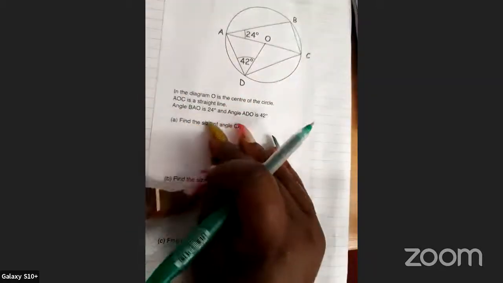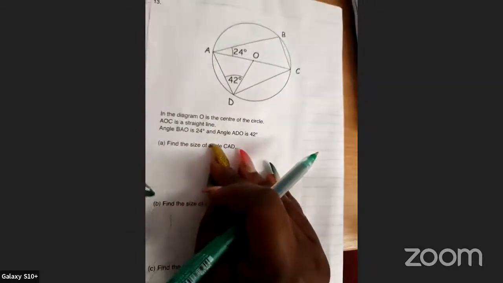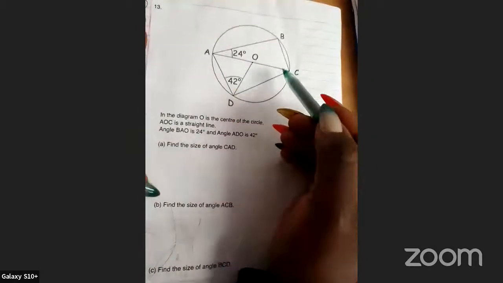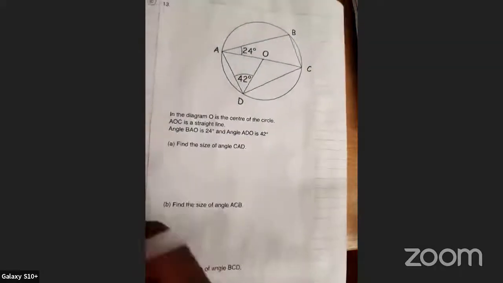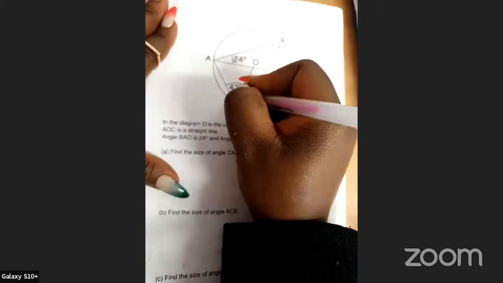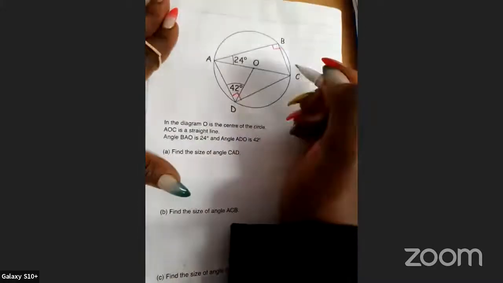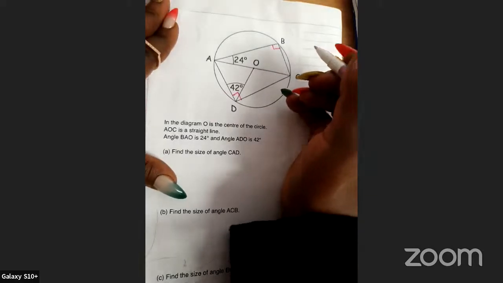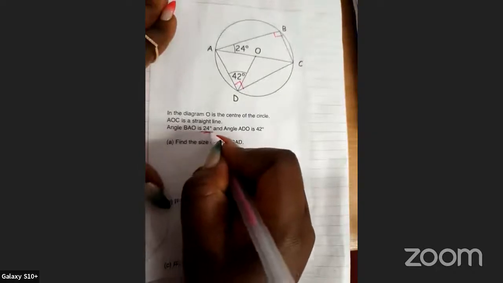So in the diagram, O is the center of the circle, AOC is a straight line, which is a diameter. So when I see that diameter, I start thinking, okay, there's a right angle somewhere. That means right here is a right angle, and right there is a right angle. That's the first thing I start thinking. The next thing is they say this is 24 degrees.